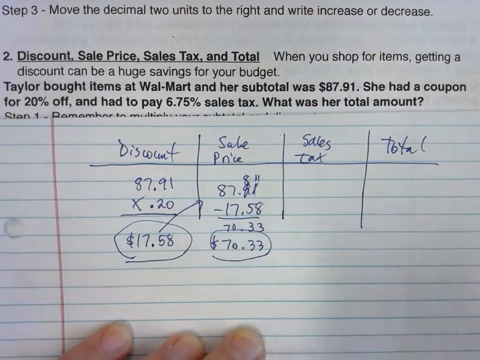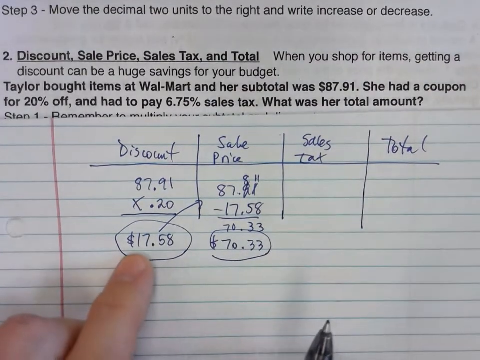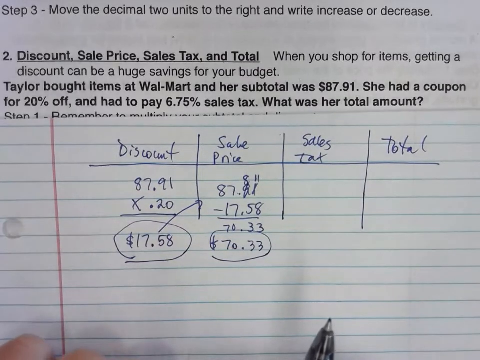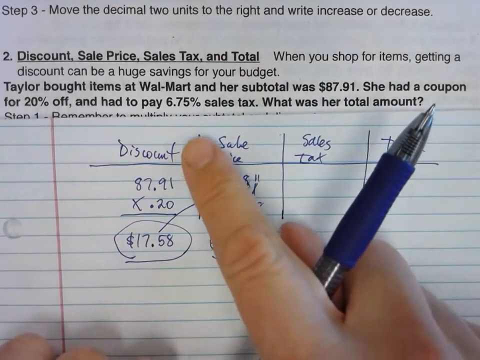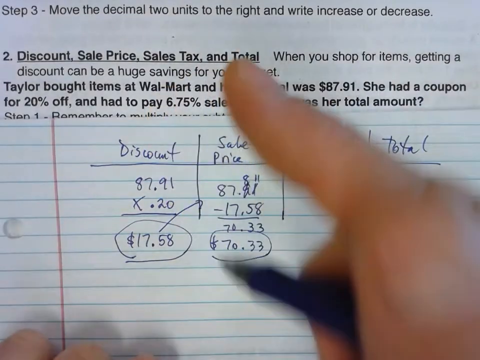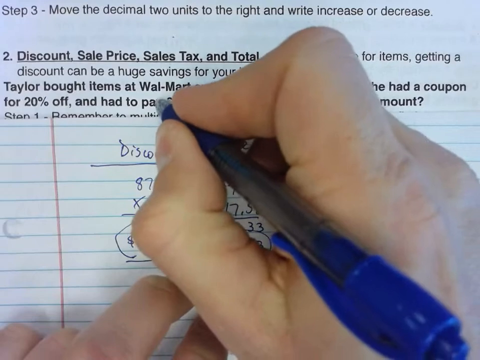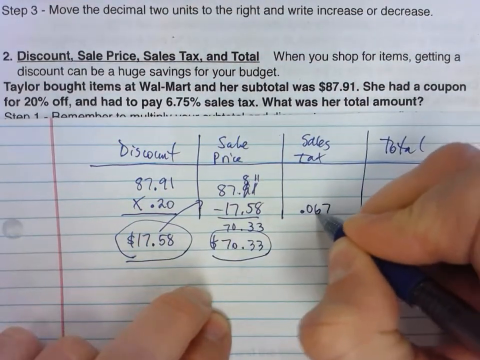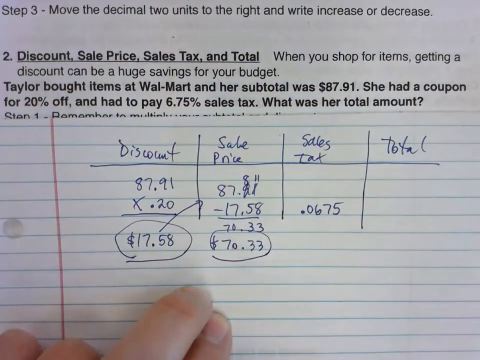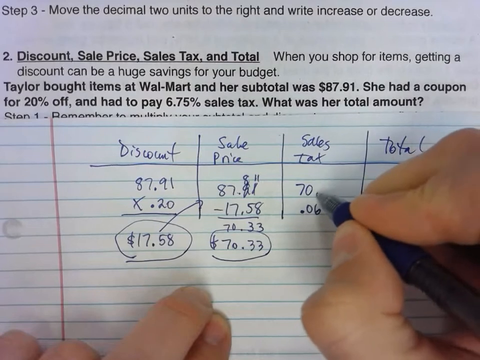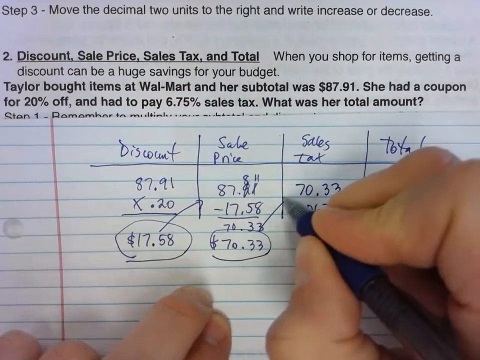We've got our sale price here. So remember, take the discount away from the regular price. That gives you the sale price. Now we get to the sales tax part. The 6.75%. Again, you've got to move the decimal over 2 places, so you move it over 1, 2 that way. So that would be 0.0675. And that would be times $70.33. We're just moving that over again.